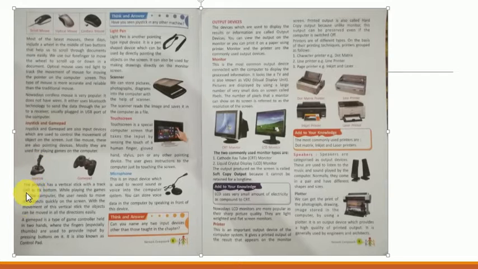A gamepad is a type of game controller held in two hands. We can hold this device in two hands, where the fingers, especially the thumbs, are used to provide input by pressing buttons on it. It is also known as a control pad. We usually play games on the computer with the help of a gamepad.